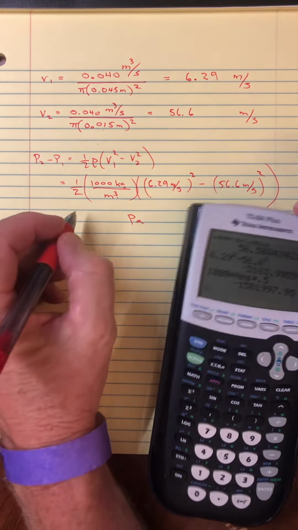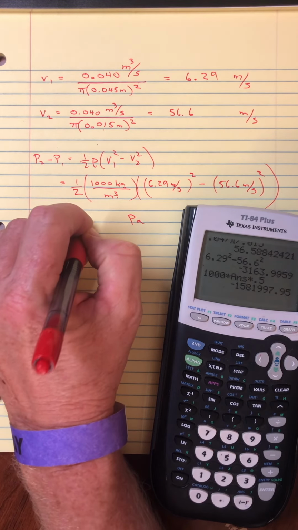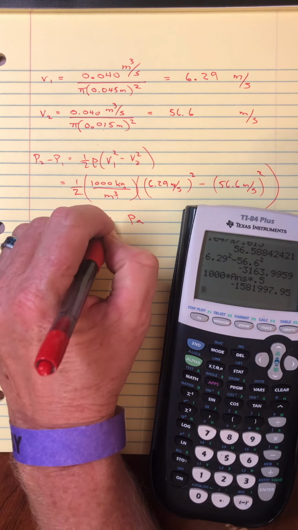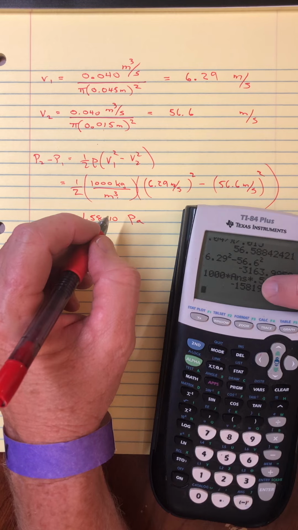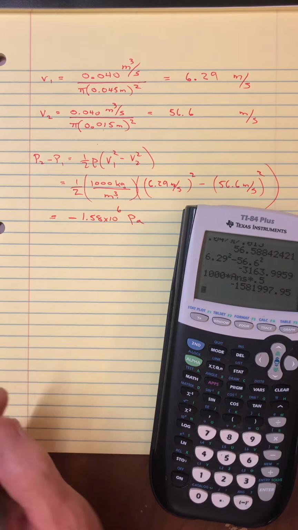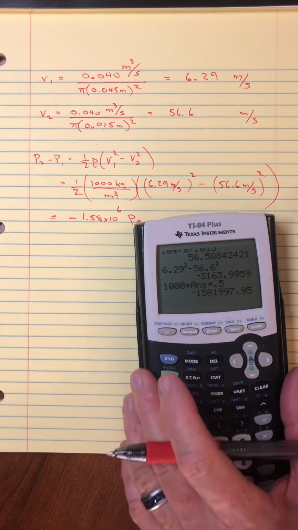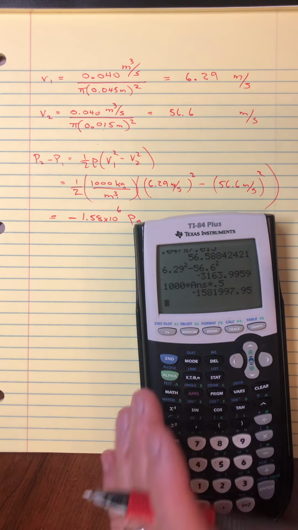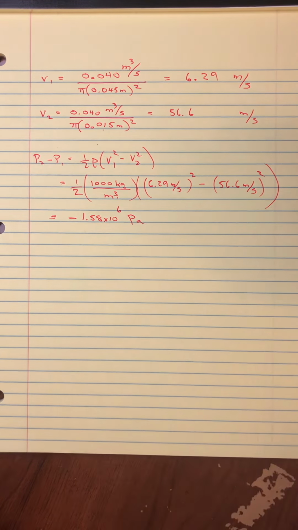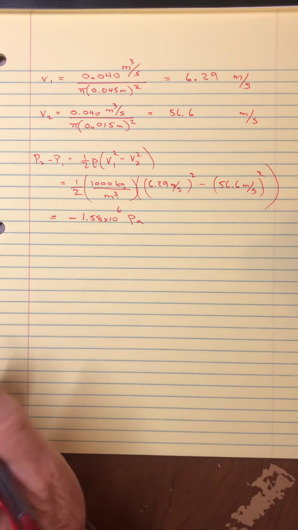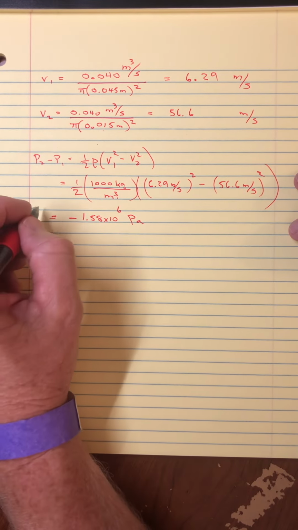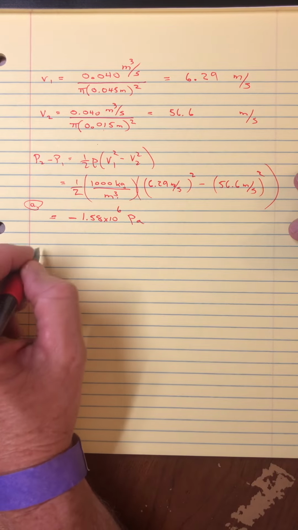So this would be a pressure drop of 1.58 times 10 to the 6. So about 1.5 million pascals in drop. So I'll put a negative there. Okay, and so I guess that's the answer to A.